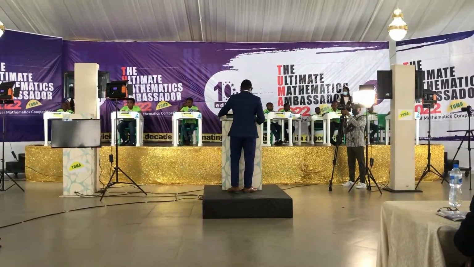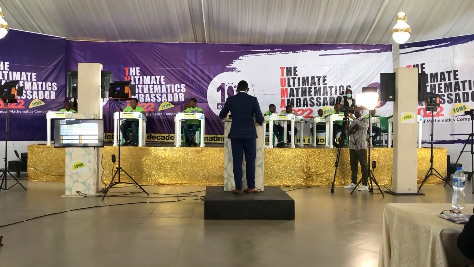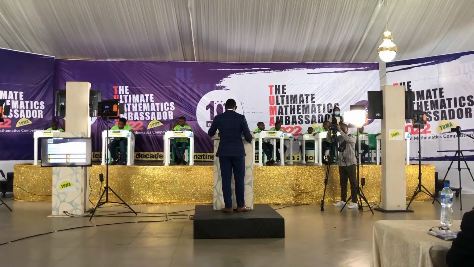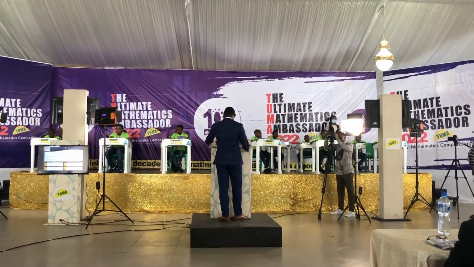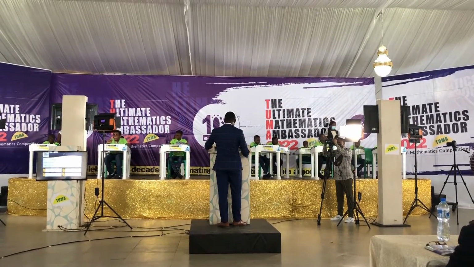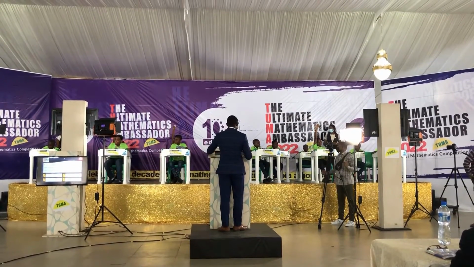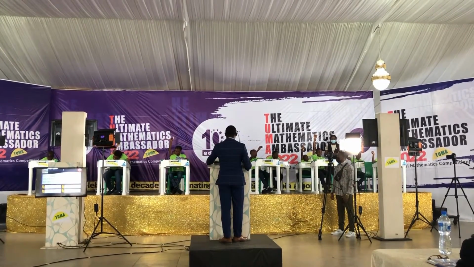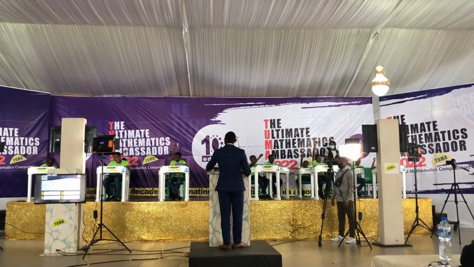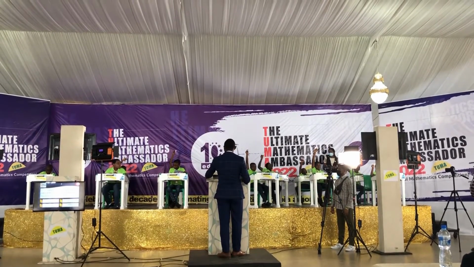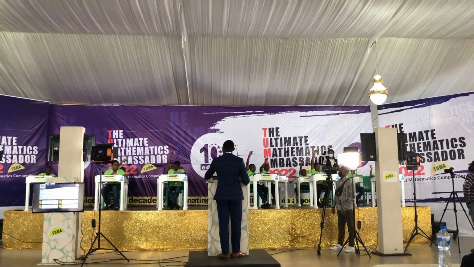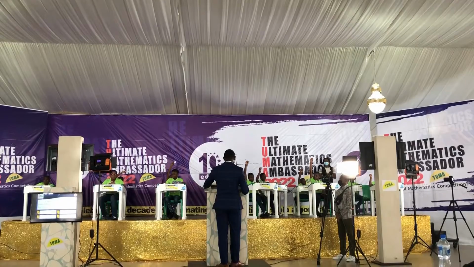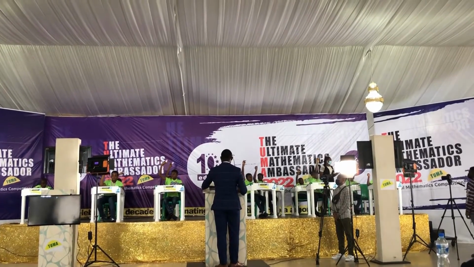Question number 7. A bus traveled at an average speed of 66 km per hour from 7 a.m. to 8:30 a.m. How far has it traveled? A, 120 kilometers. B, 99 kilometers. C, 75 kilometers. D, 44 kilometers. Make sure you release your answers as soon as you're done. You have about 2 seconds. Time up, everyone.